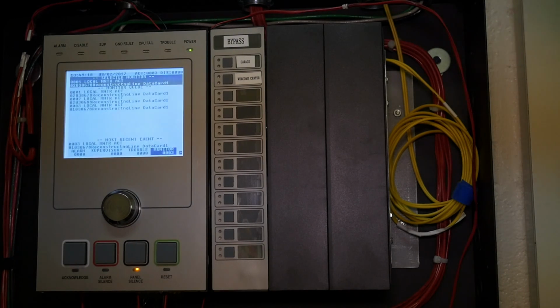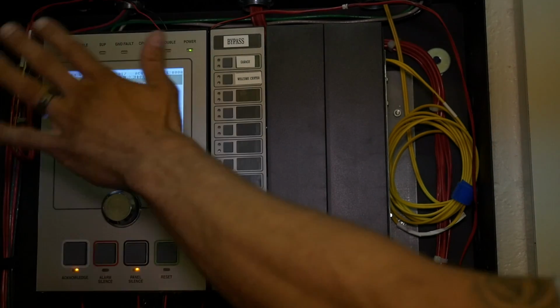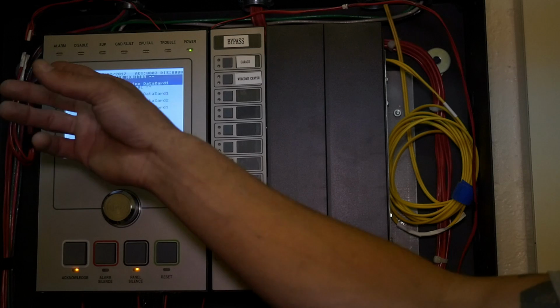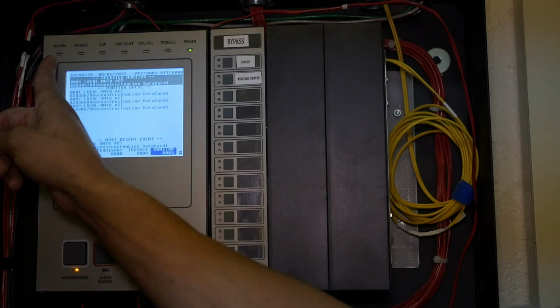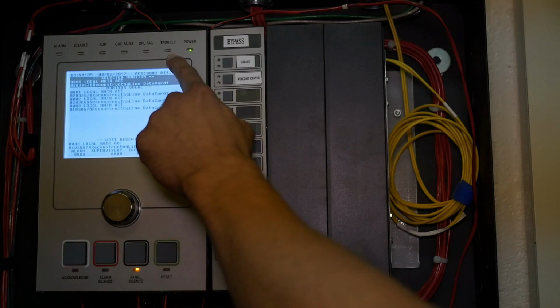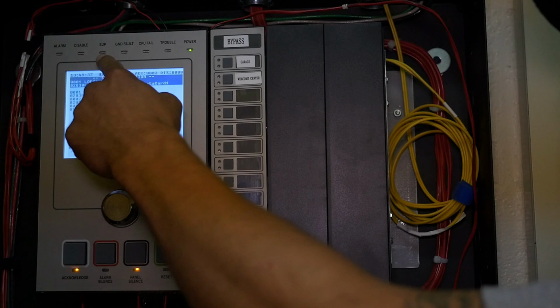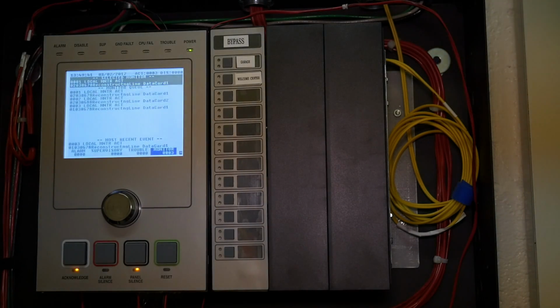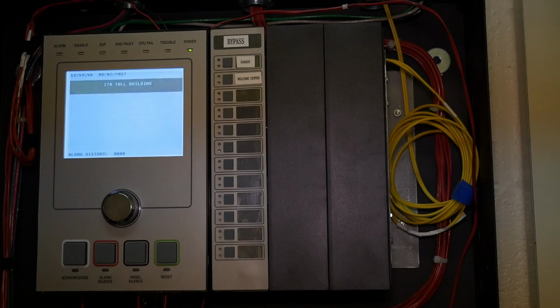The main thing you guys always want to see is just the green AC power light. You don't want to see any other lights. If you see any other lights, note that an alarm is going to light up a red light. So when the panel is beeping because it's in trouble, that's not an alarm. That could be a trouble, that light would light, or a supervisory. So just because this is doing something and it's making a noise, it doesn't necessarily mean it's an alarm. It could be a trouble or a supervisory.